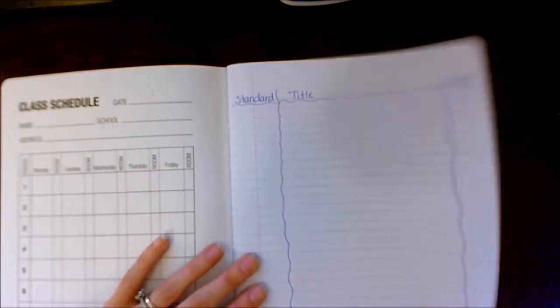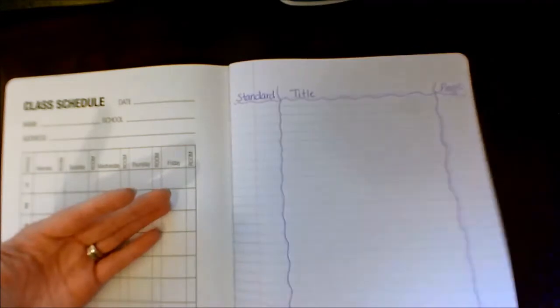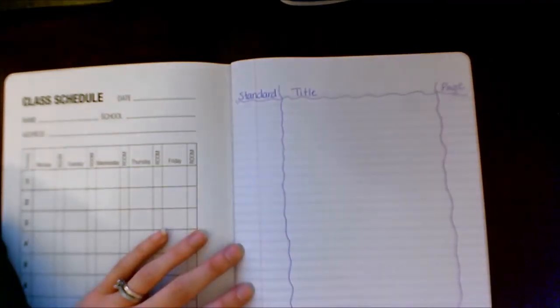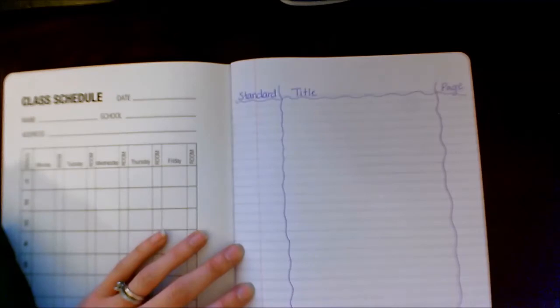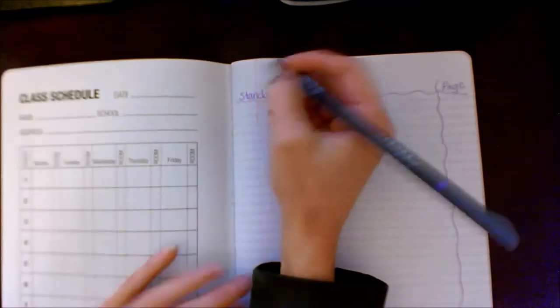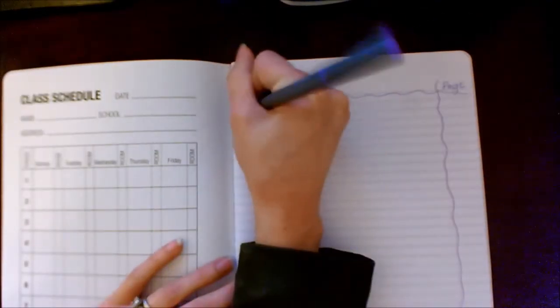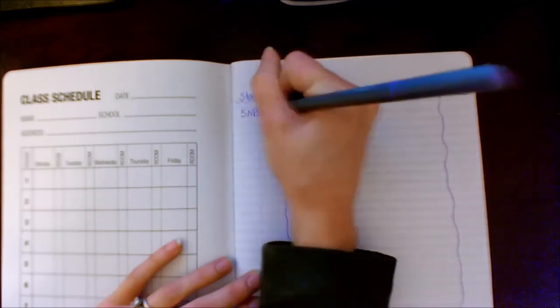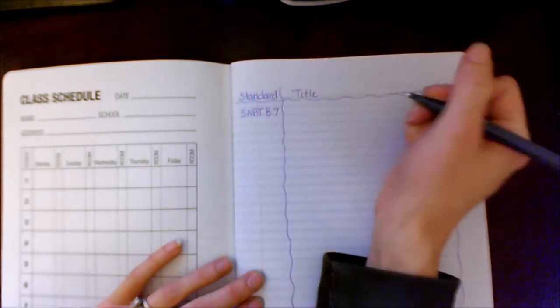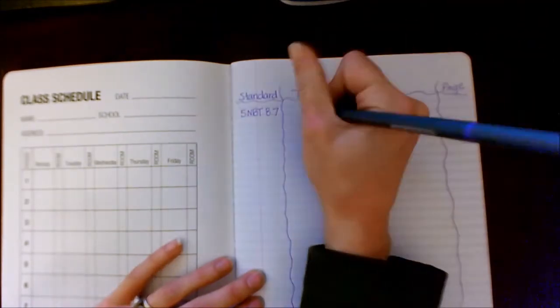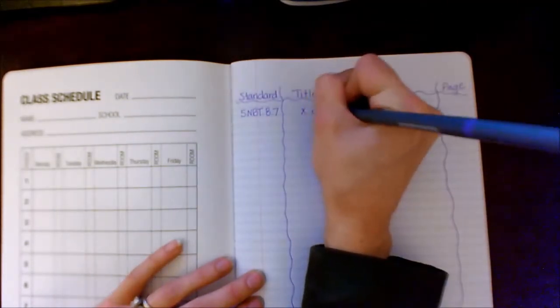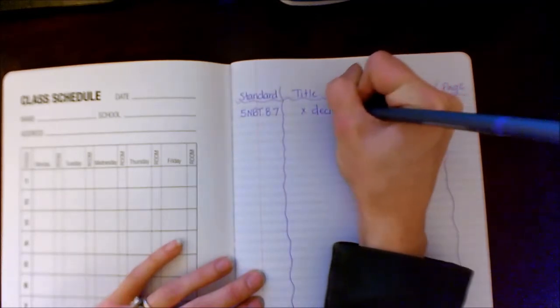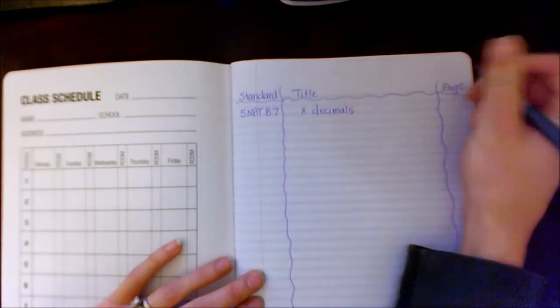Now, after you have your table of contents, I would skip the next page, and then this one you can label page 1. So we're going to skip a page first. And we're going to be thinking about the standard 5.NBT.B.7. This is the operations with decimals, and this one we're just going to be thinking about multiplying decimals, and this is going to go on page 1.